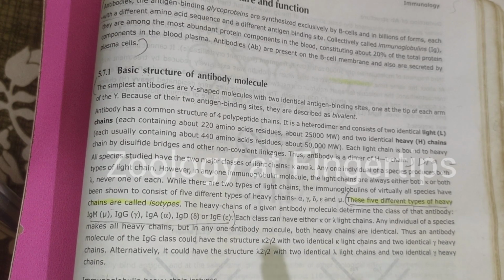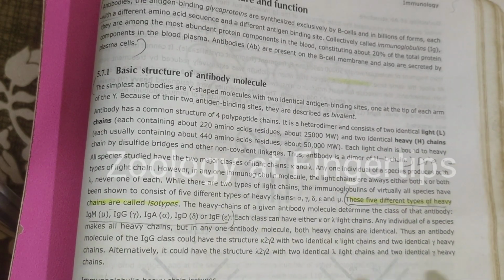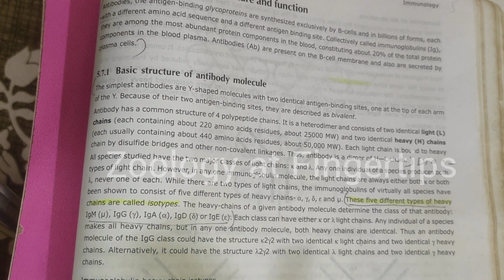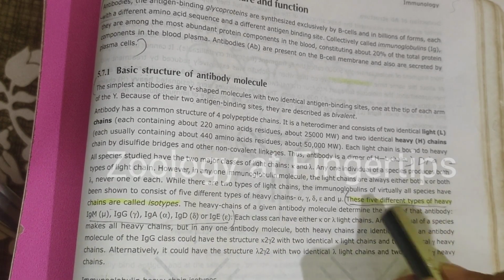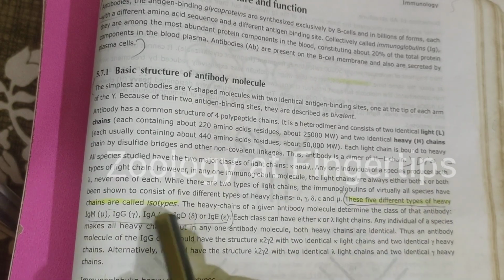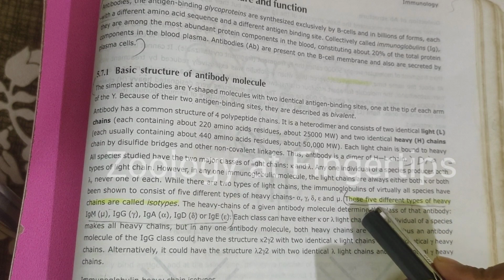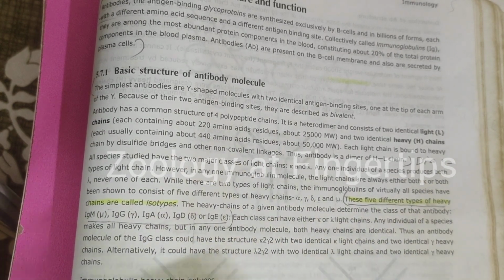In mammals, there are 2 kinds of light chain. One is kappa, one is lambda. Each species produces both kinds of light chain, but each immunoglobulin has either a kappa light chain or a lambda light chain. And there are 5 different types of heavy chain. These 5 different types are known as isotypes. According to the different kinds of heavy chain, immunoglobulin is divided into 5 types.